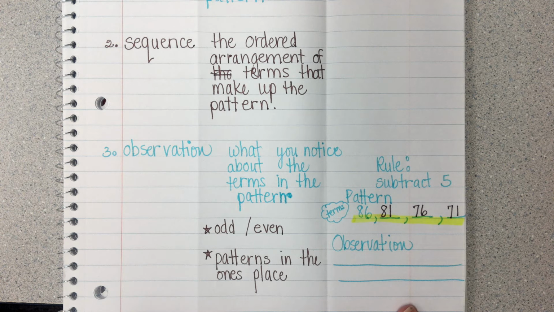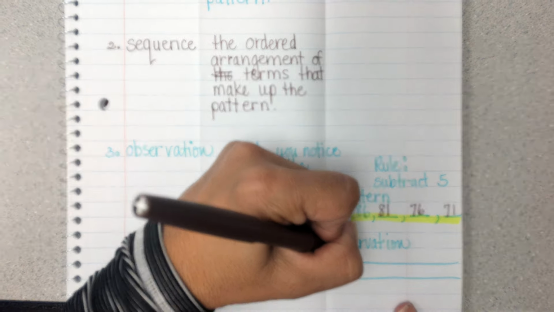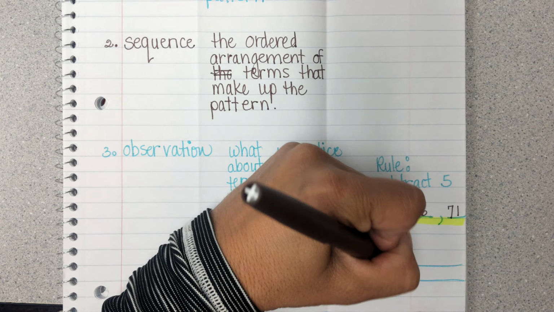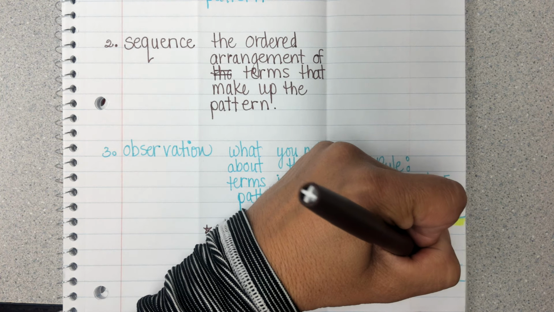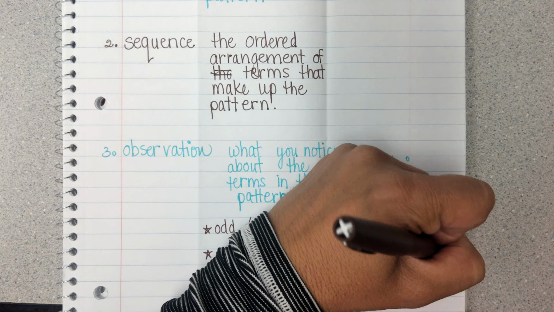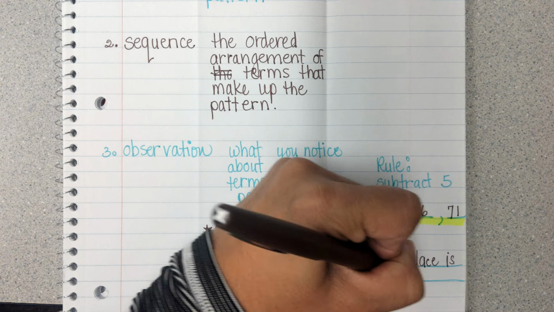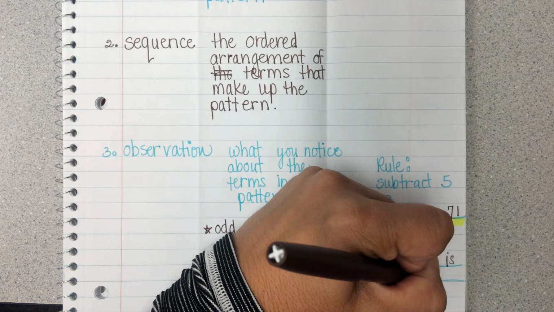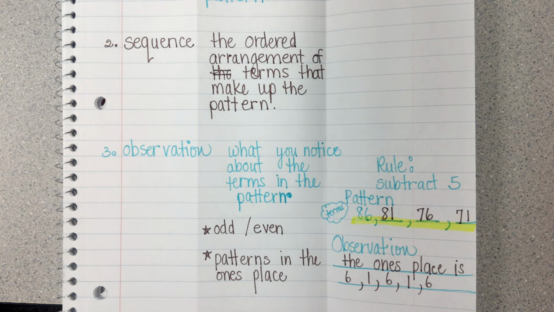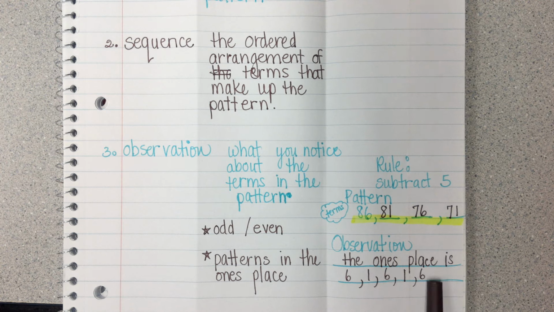And in this case, you would say the ones place is 6, 1, 6, 1. That's the pattern. If you kept going and extended the terms, you would find that that's what we have in the ones place.